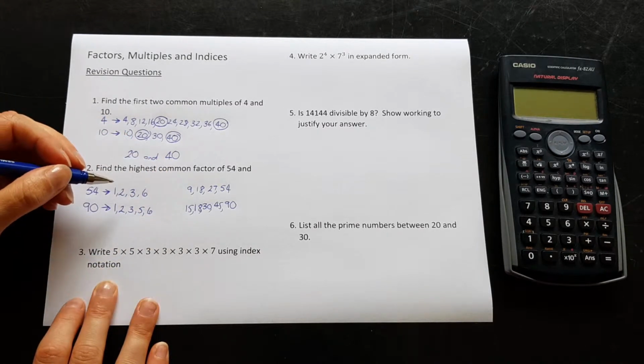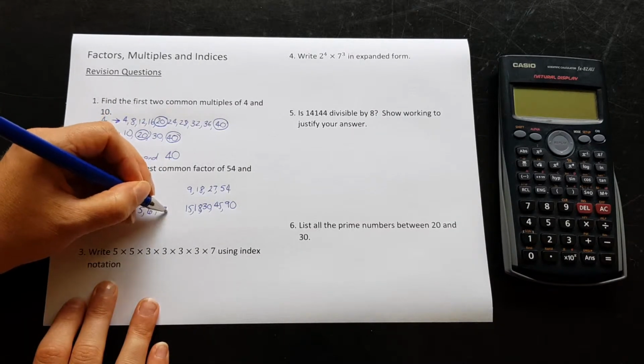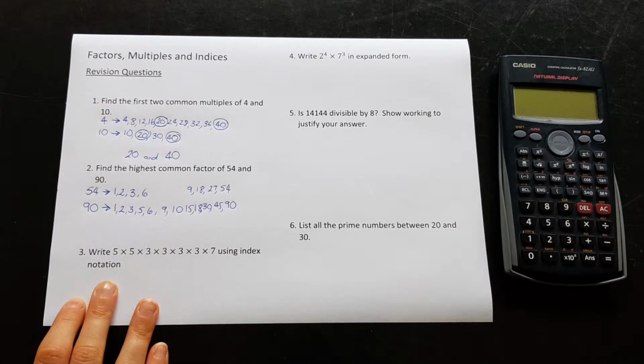Getting a bit squished in there. And 7, no. 8 is not going to work, no. But 9 times 10. So quite a lot of factors there for 90.